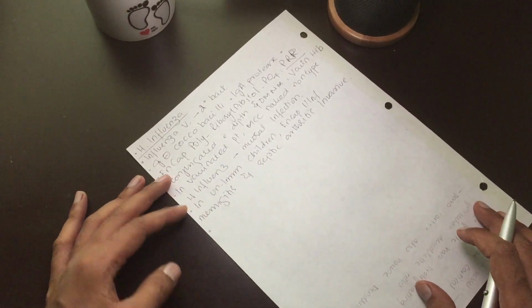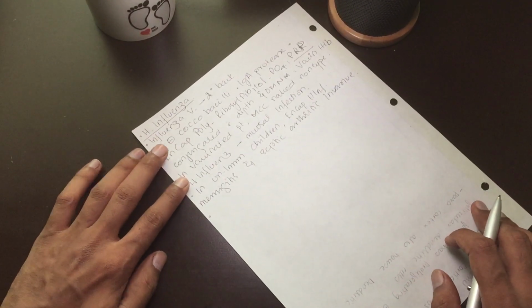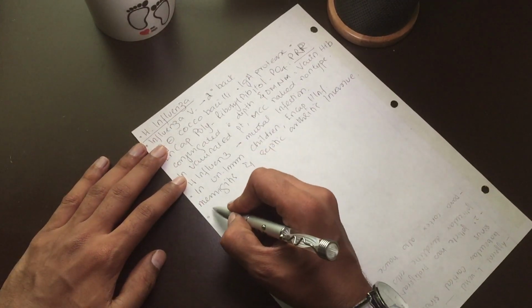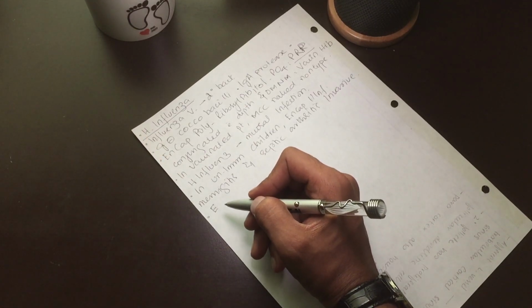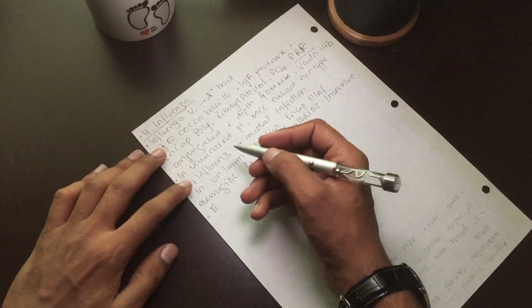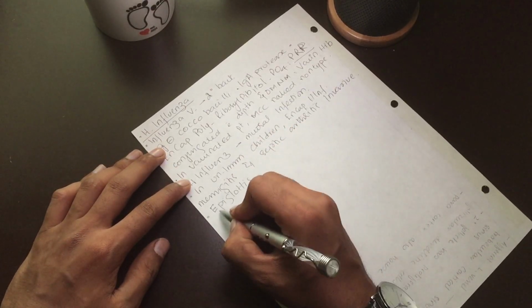So in vaccinated patients, the mucosal infections, what are the mucosal infections? There is a mnemonic: in Haemophilus we have the EMOP. So the first one is epiglottitis.